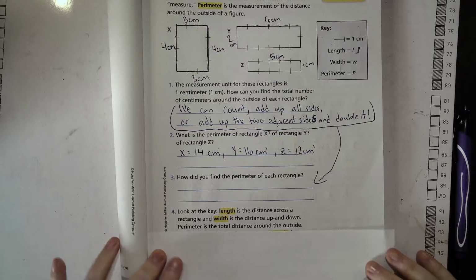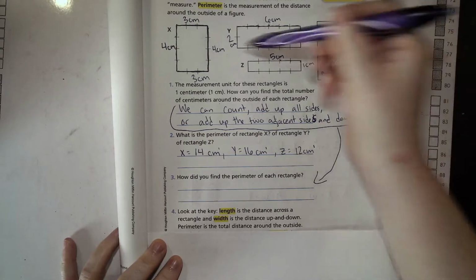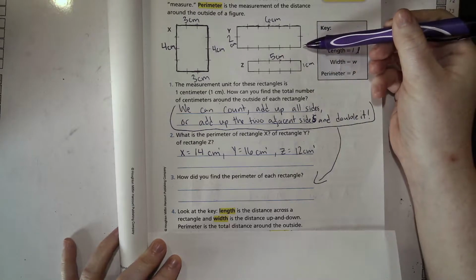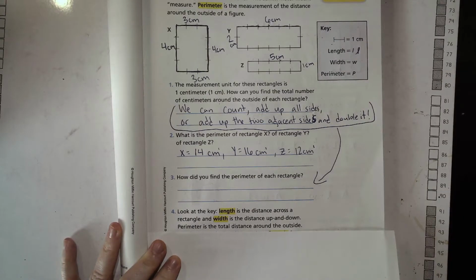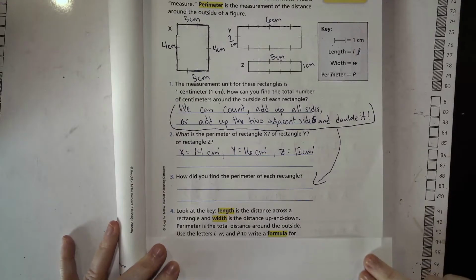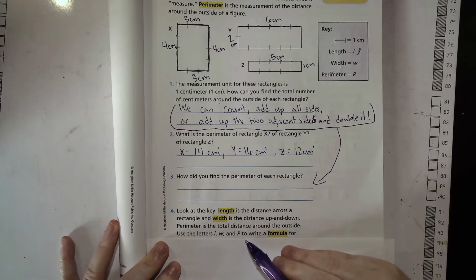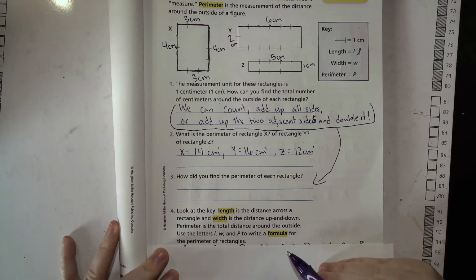Then it says, look at the key. Length is the distance across the rectangle, and width is the distance up and down. Perimeter is the total distance around the outside. Use the letters L, W, and P to write a formula for the perimeter of rectangles.